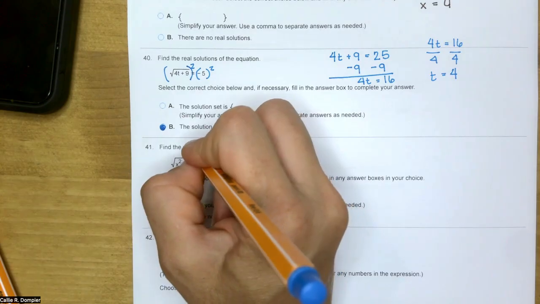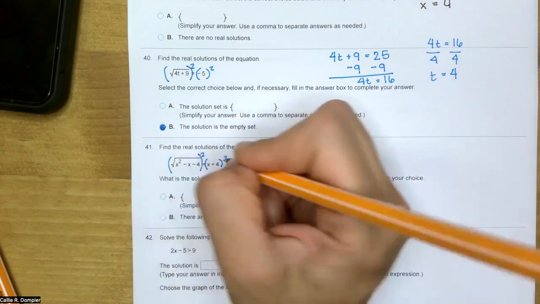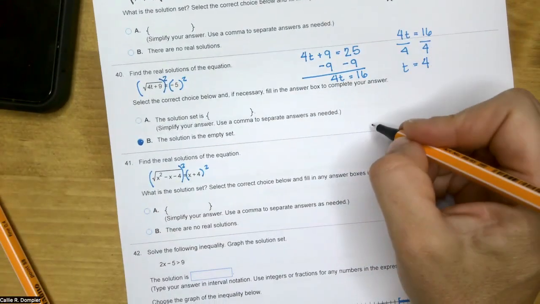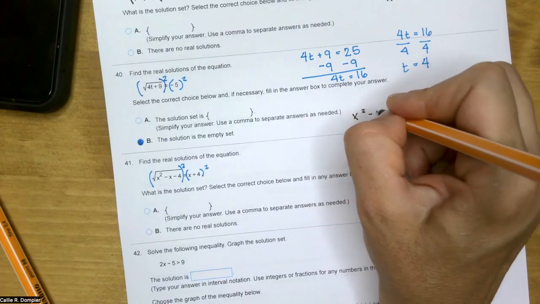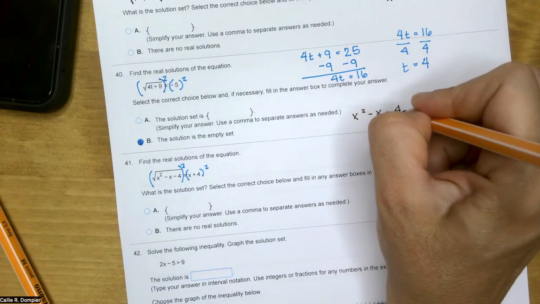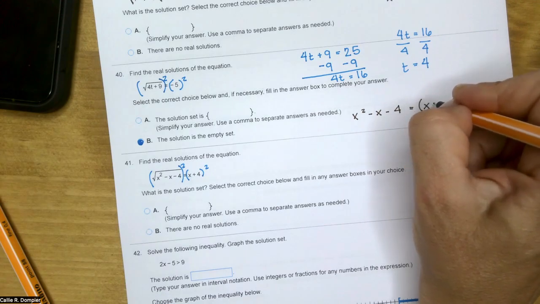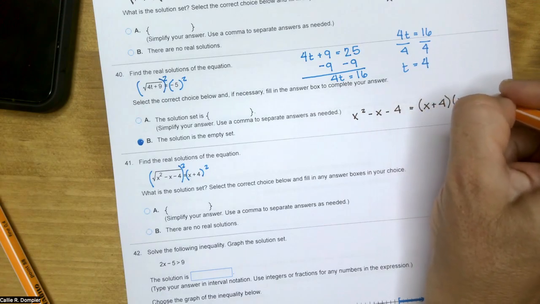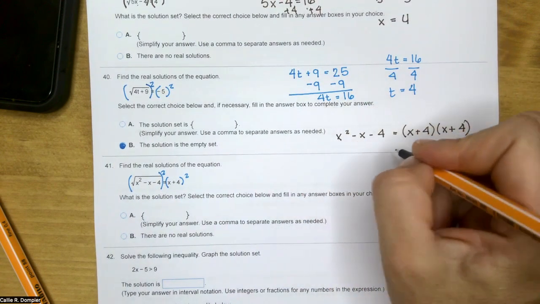Again, we're just going to square both sides. It's just a little harder because this is a binomial that we're squaring. I need a new color because that will confuse with that. I'm going to put it up here. So we have x squared minus x minus 4 equals x plus 4 squared, which is just x plus 4 times itself. So we're going to write it like this. Good. That side stays the same.